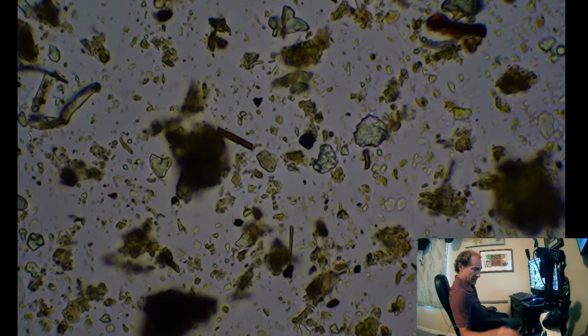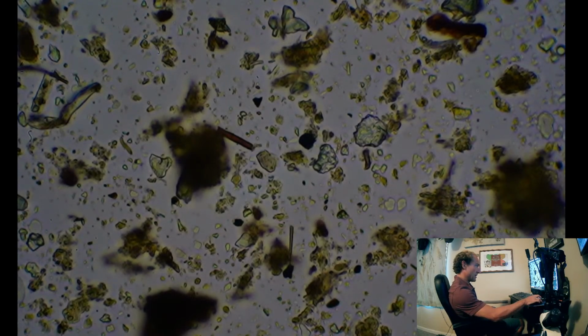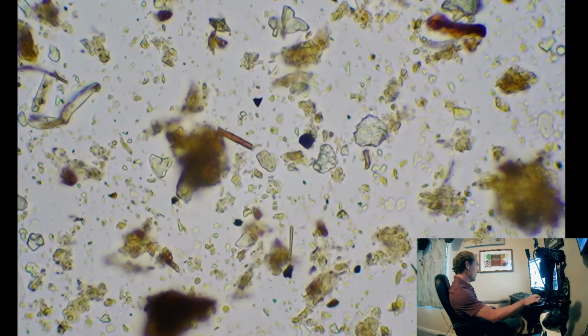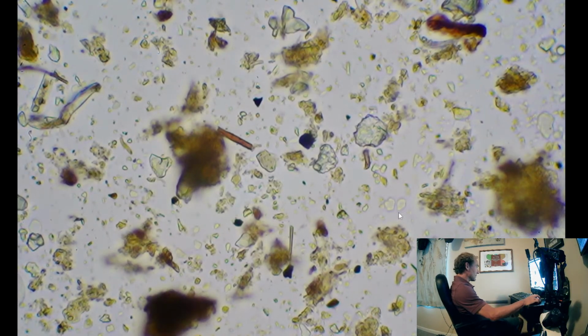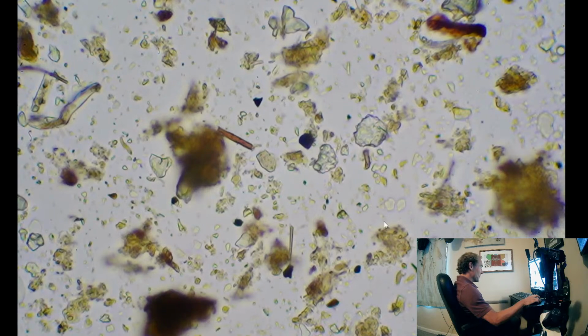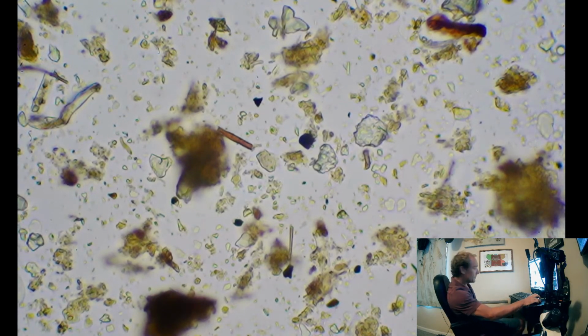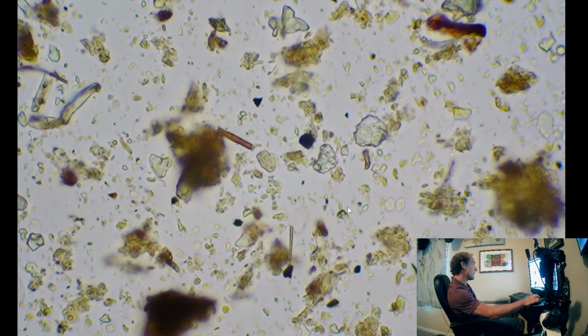Might be a little bit too much. We can increase our lighting so you guys can see more. Alright, so we see a whole lot of bacteria down here. Definitely no shortage of bacteria, which isn't very uncommon.